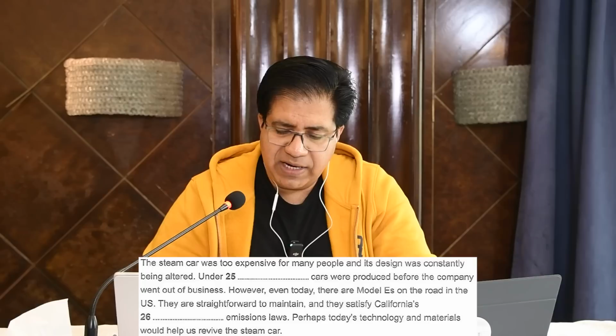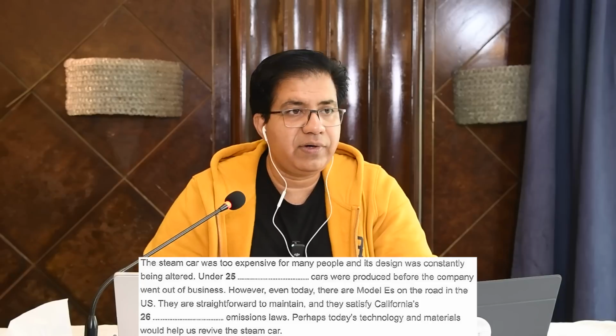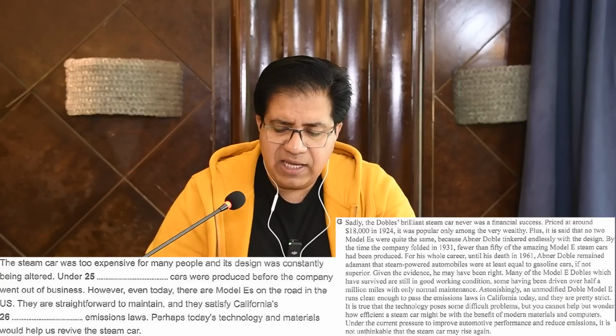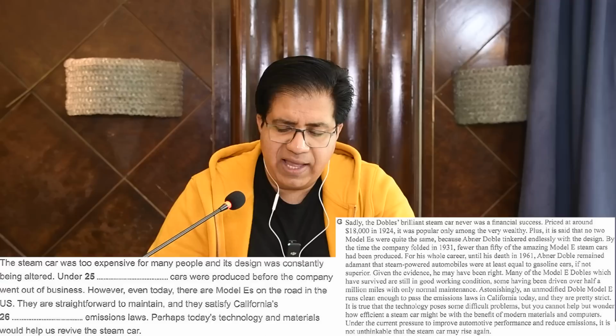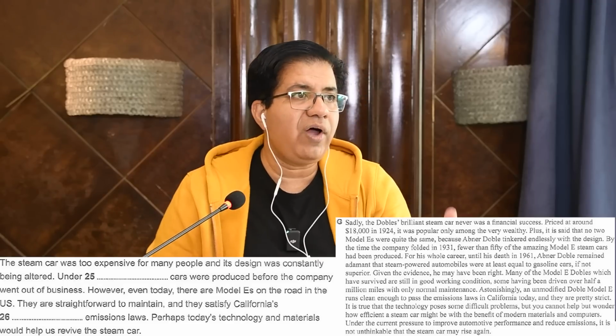We've got question number 26 and we're going to read it from the fourth last line. However, even today, there are Model Es on the road in the US. They are straightforward to maintain and they satisfy California's dash emission laws. Now, what are the laws? California's dash emission laws. Emission law is like your cars are not allowed to emit carbon.